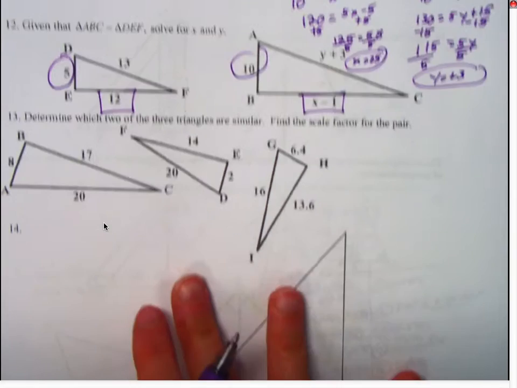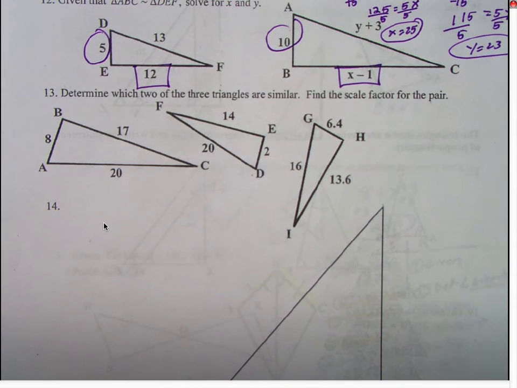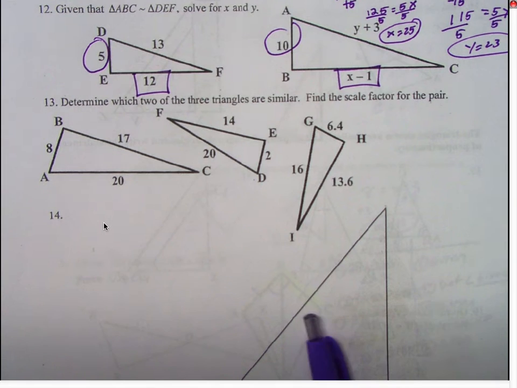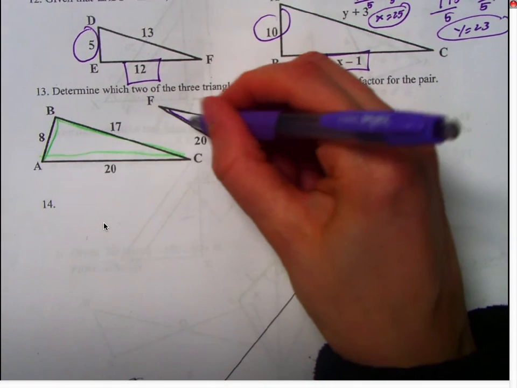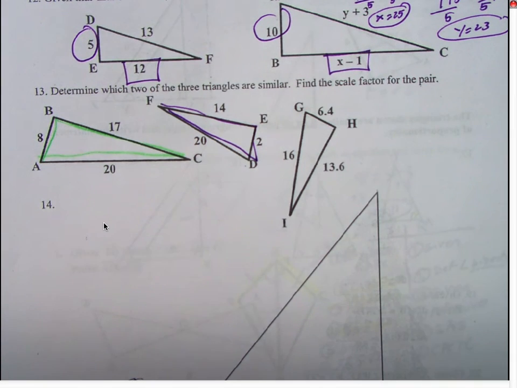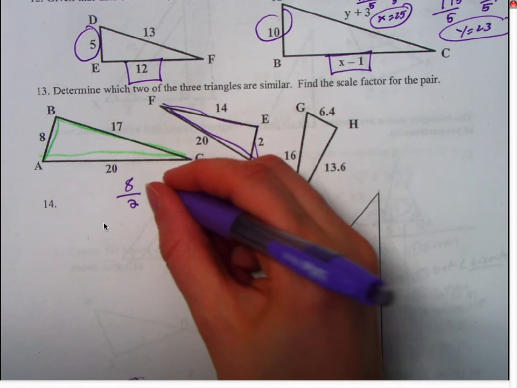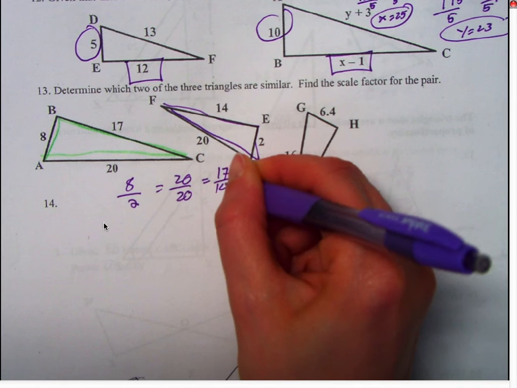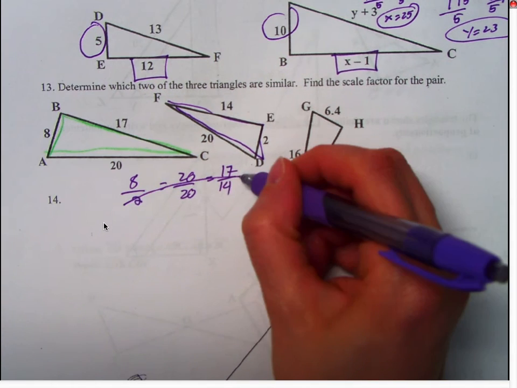Okay, number 13. I have to look and see which one of these 2 I think goes together. 13 was a big one too, where people asked a lot of questions about it. The first thing I'm going to do is set up corresponding sides. So I'm going to look at the green one right here and this purple one. I just outline them so we have a better idea. If I say 8, I'm going to put that over 2. If I say 20, I'm going to put it over 20, and 17 over 14. Well, right away, I know this isn't going to work, because 8 over 2 is 4, and 20 over 20 is 1. So that doesn't work.